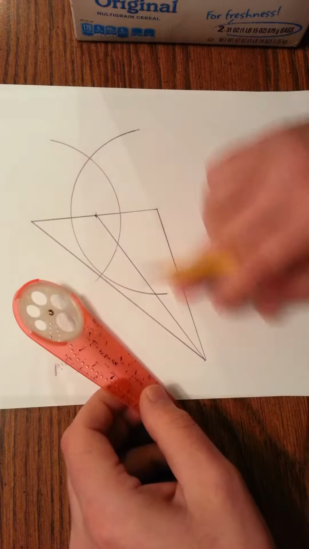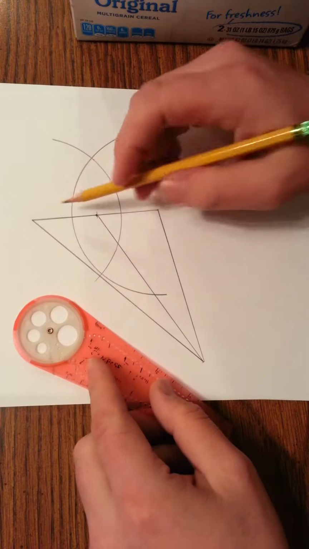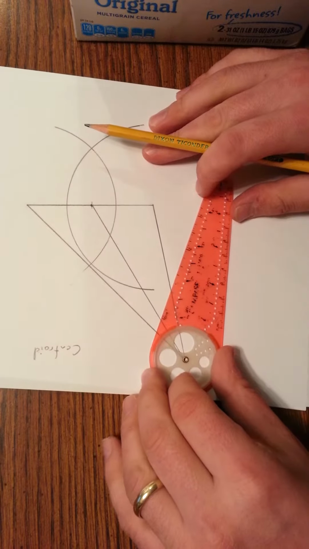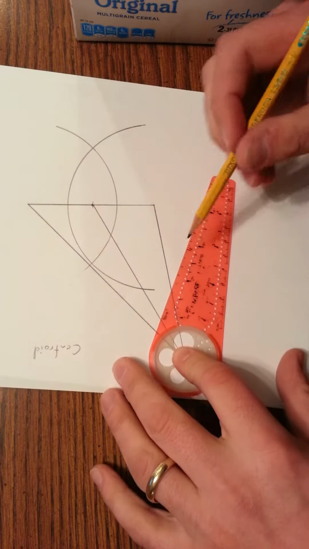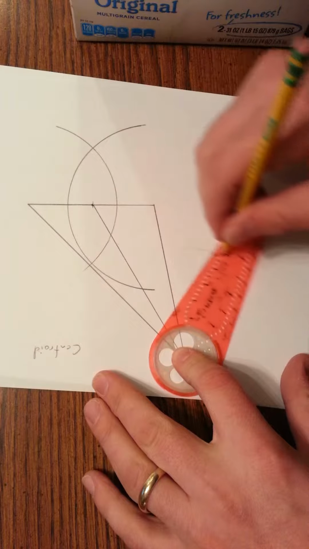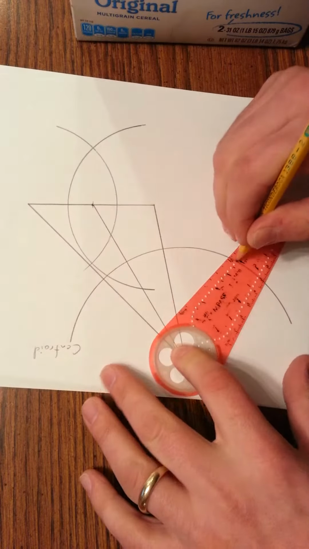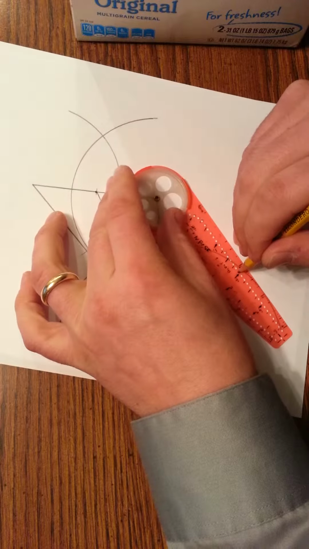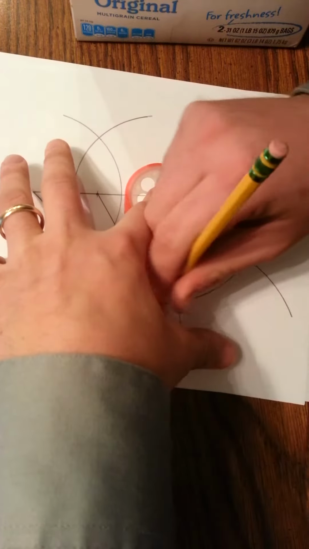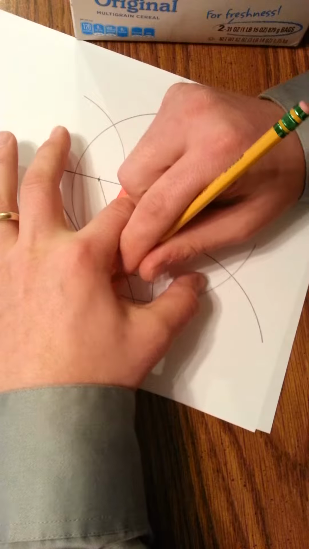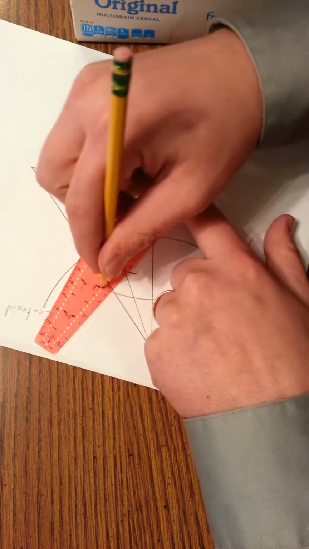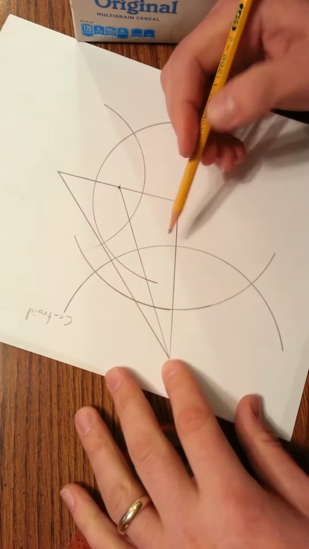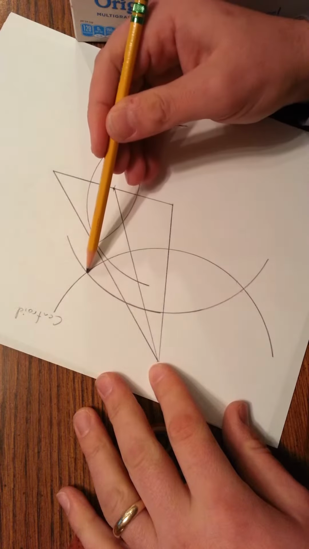So I'm going to do this side. I'm going to find the midpoint, and then I'm going to connect it to that vertex. So once again, I put the metal clip at one of the vertices here, go to a point that's over halfway, so I'm just going to do this one, swing it around, do the other way, there we go. And so now I've got my two intersection points here and there.